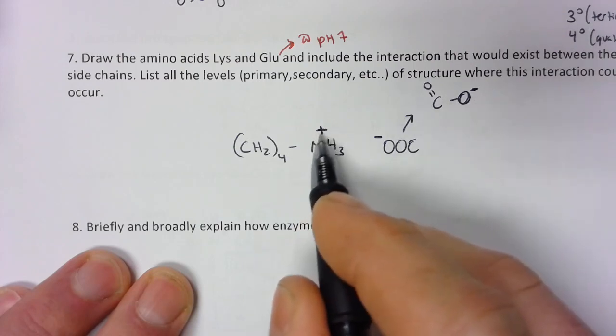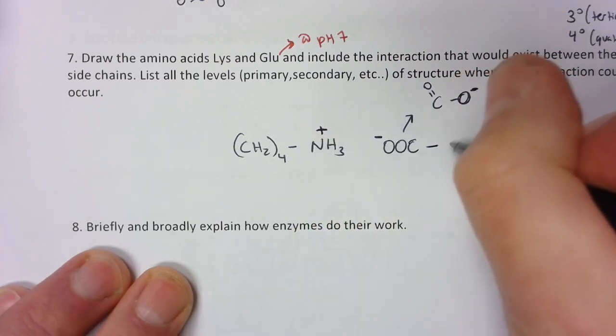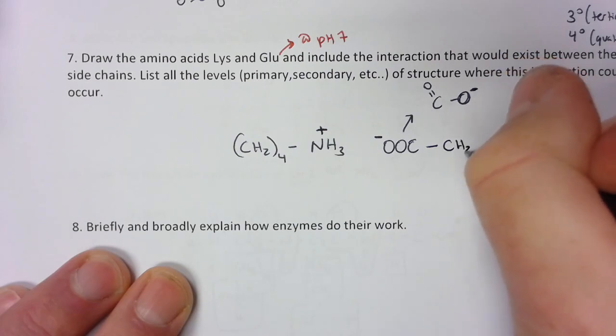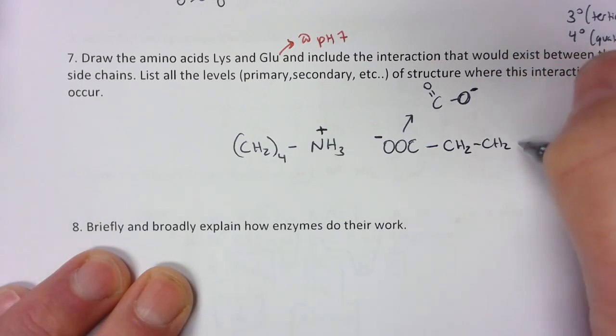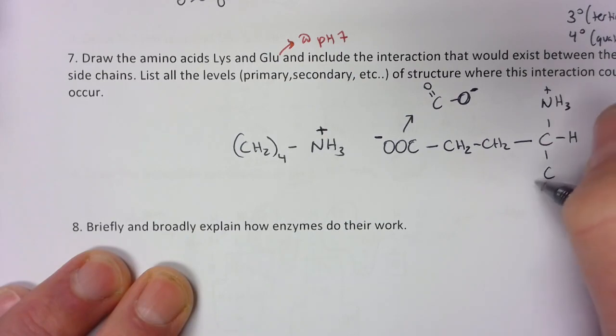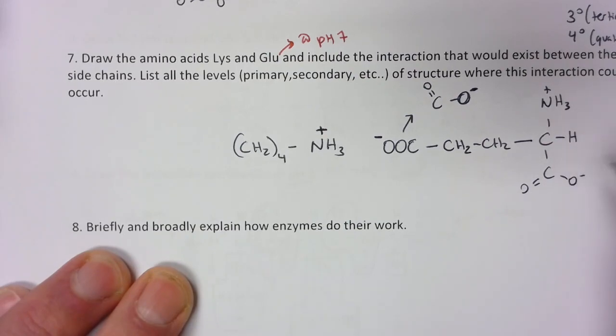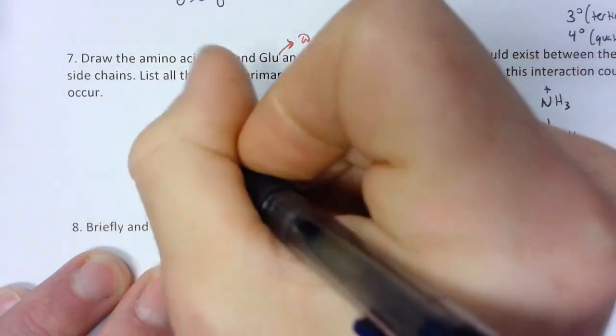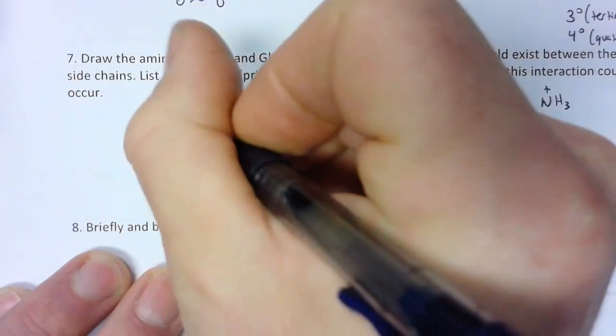Here we have a full 1 plus charge. And then we have the rest of the amino acid up here, just like we had for the last one. Same thing's true up here.